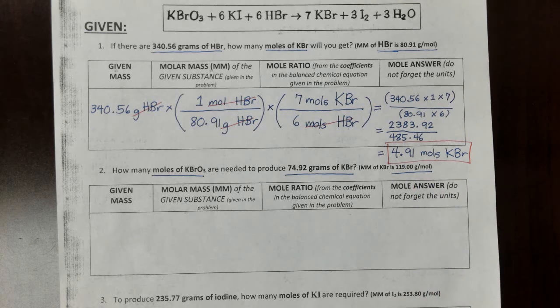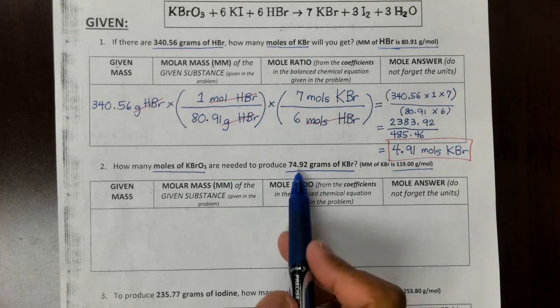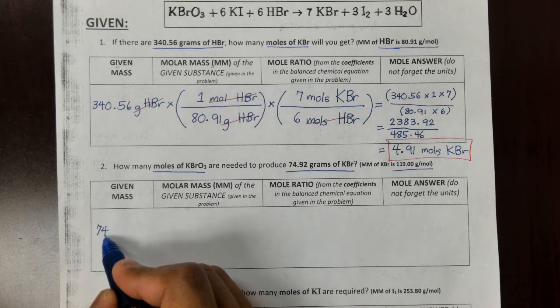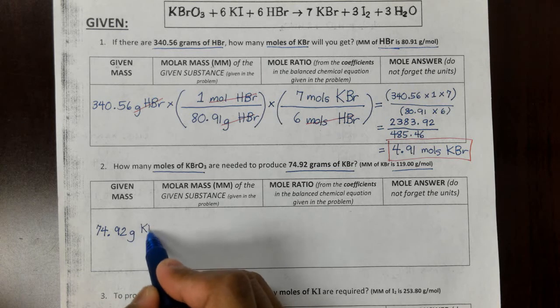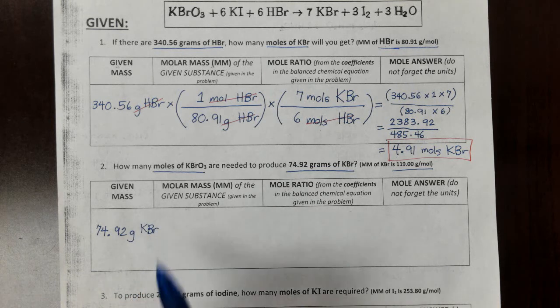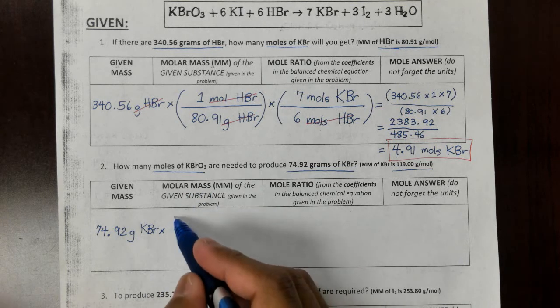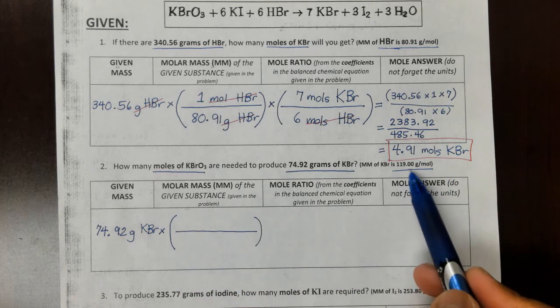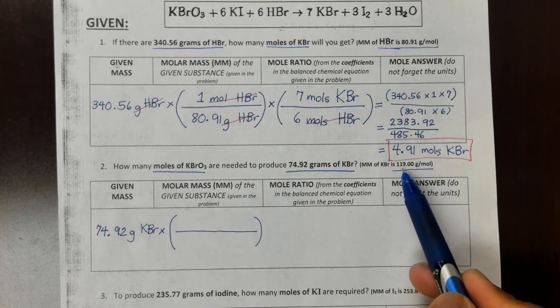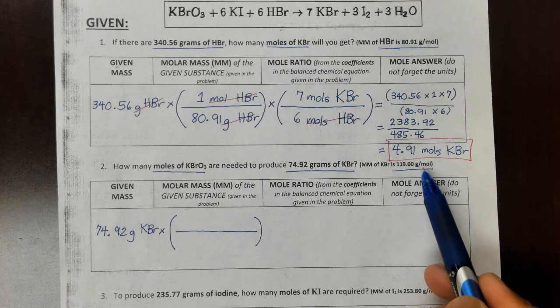So let's begin by writing our given value, which is 74.92 grams KBr. Okay, and then we multiply that with the molar mass. So where do we get the molar mass again? Molar mass will come from the given. So molar mass is 119.00 grams per mole.